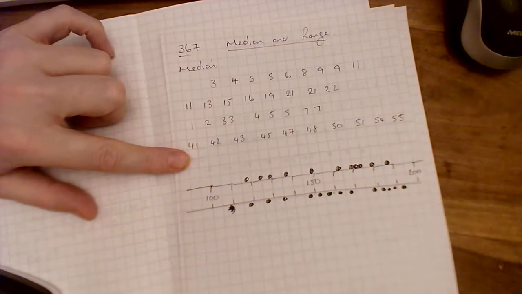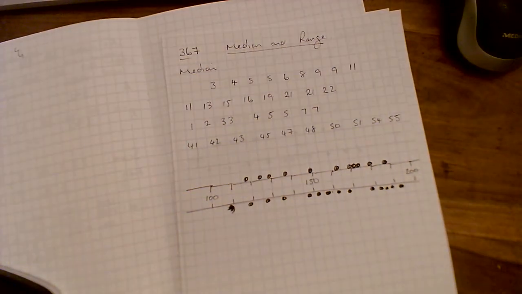Okay, we go with another MyMaths walkthrough. This is task 367, median and range.